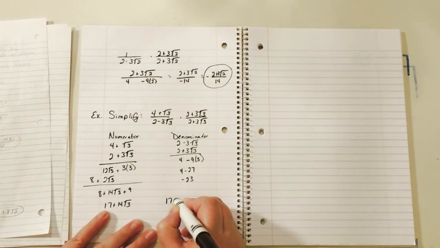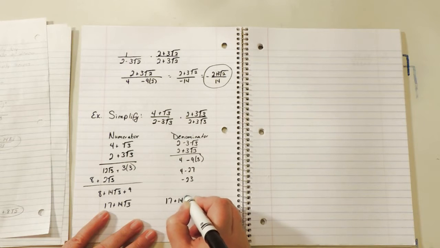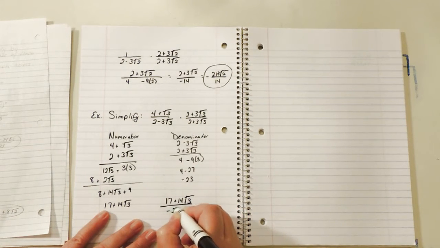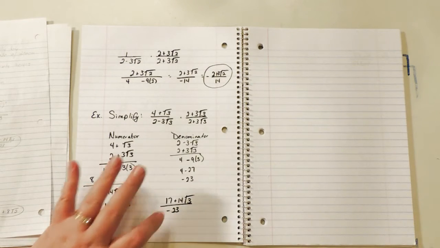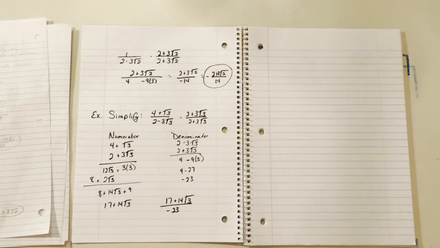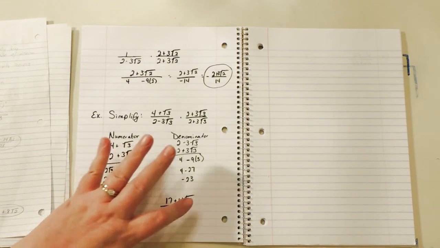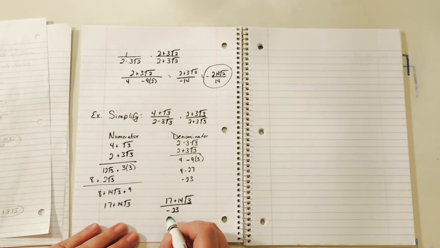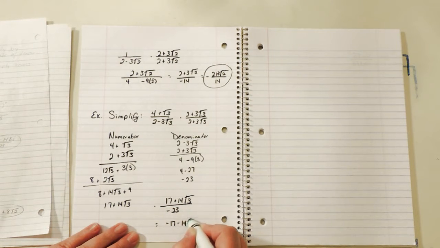So we have 17 plus 14 times the square root of 3 over negative 23. And they don't like negatives in the denominator, so we multiply it through the top. So that's going to equal negative 17 minus 14 times the square root of 3 all over 23. And that would be your answer.